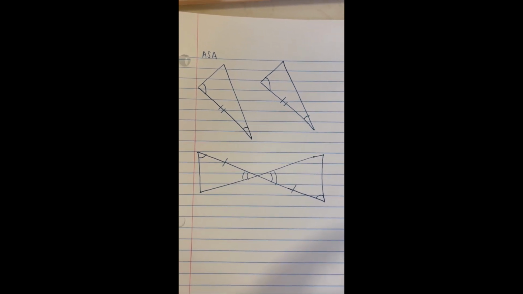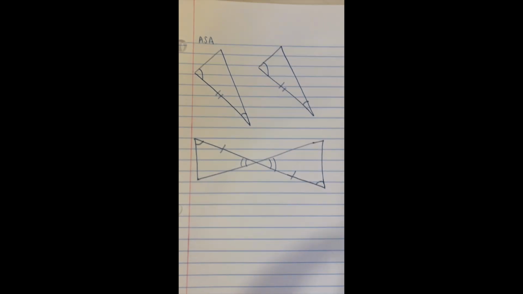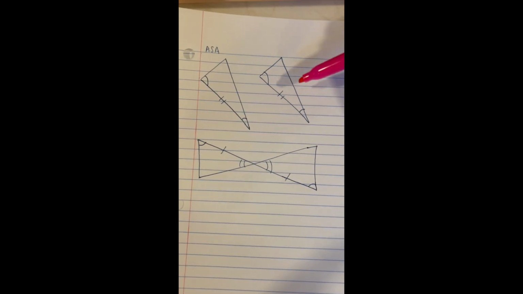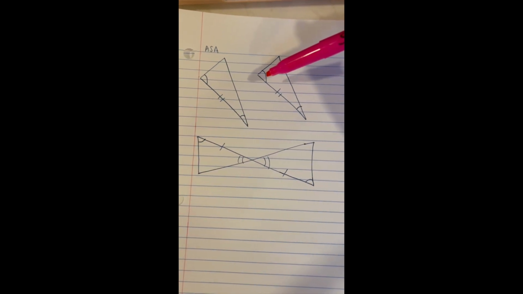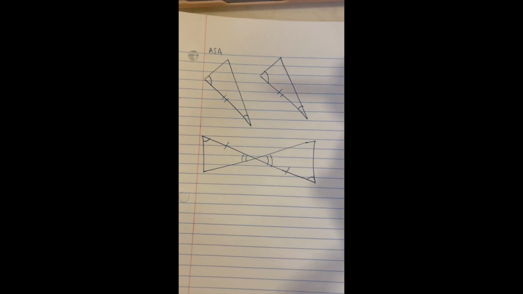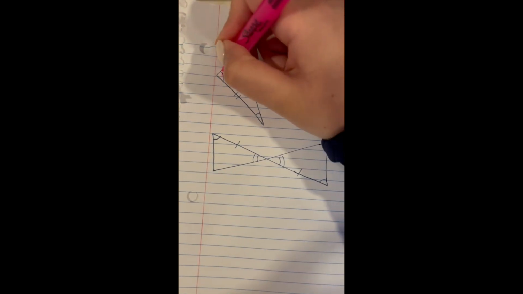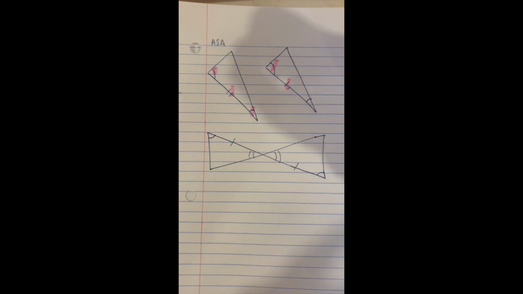Okay, so some examples that prove the ASA theorem are as seen here. So in the top example, you see that this angle is congruent to that angle. This side is congruent to this side, and that angle is congruent to this angle, okay? So this is congruent to that, and this is congruent to this, and then this angle is congruent to this angle.